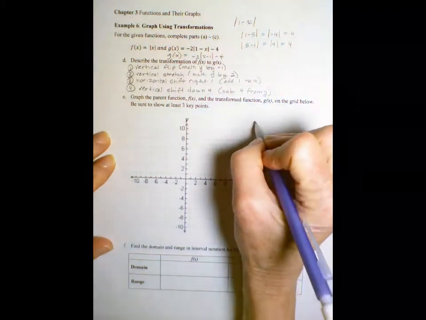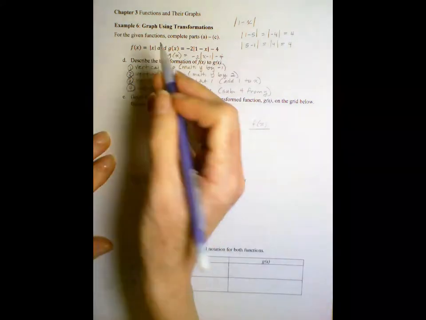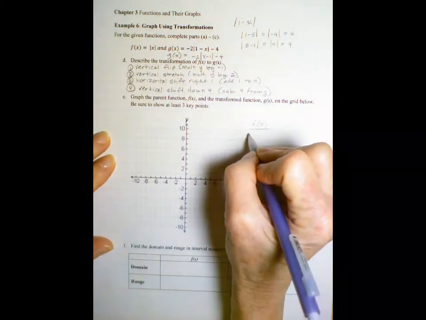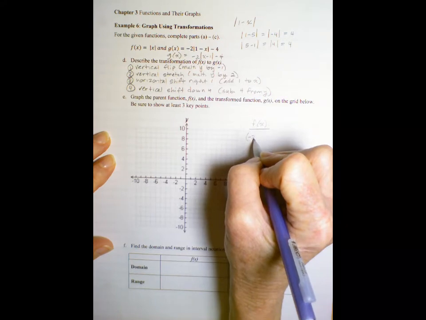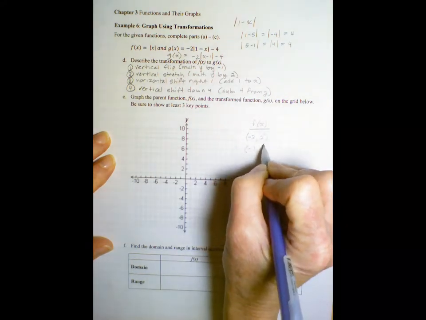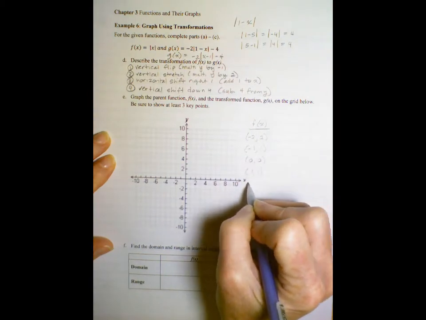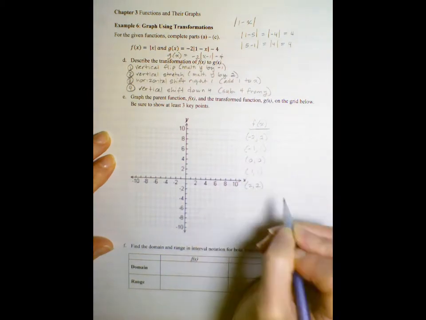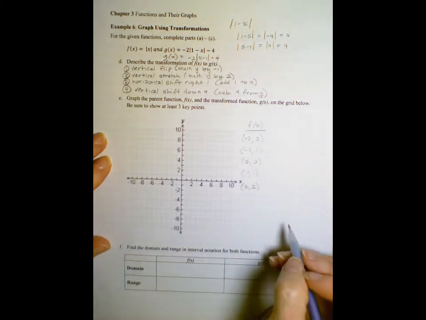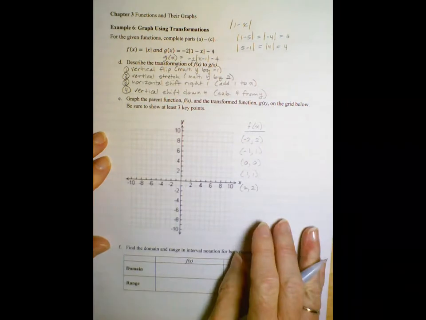All right, so let's get our ordered pairs for f of x. What do we usually use for absolute value? I think I've been using negative 2. Absolute value of negative 2 is positive 2. Negative 1 gives 1. 0, 0. 1, 1. And 2, 2. To make a nice graph, I've got these 5 points. It says at least 3, but it's going to take 5 for me to make a nice graph.